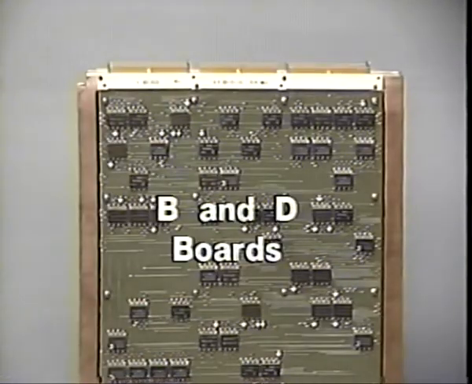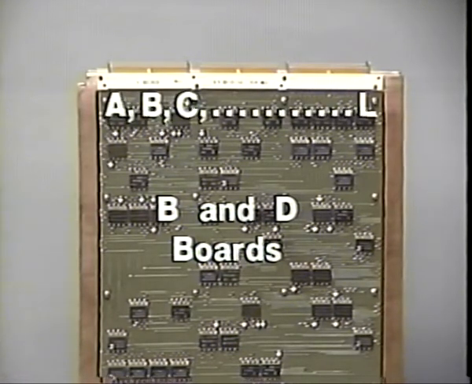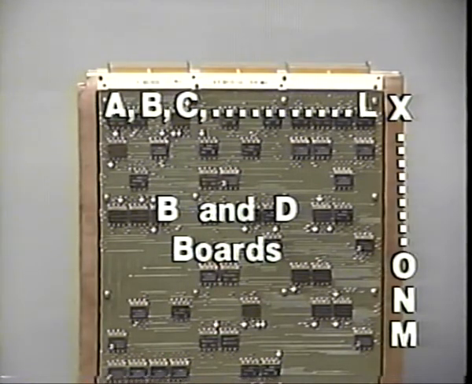On the B and D boards, the coordinate system is somewhat different. The horizontal row is still labeled A through L, but the vertical row is labeled M through X. Notice that the notch in the cold plate is on the left. The module has been turned over, and we are looking at the bottom circuit board, the D board.